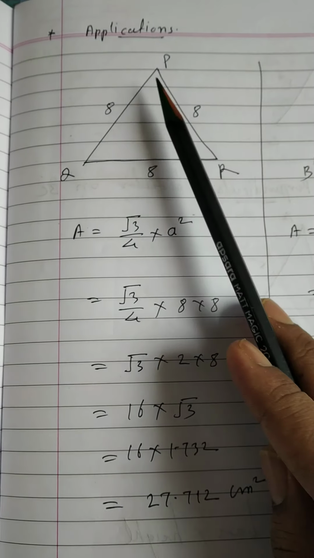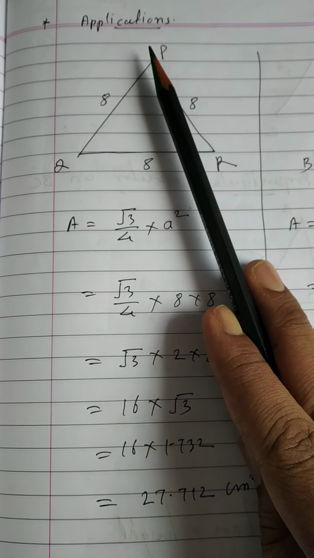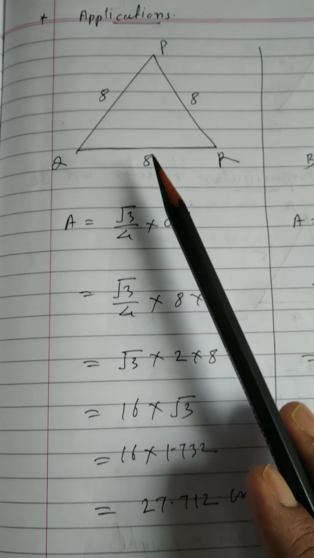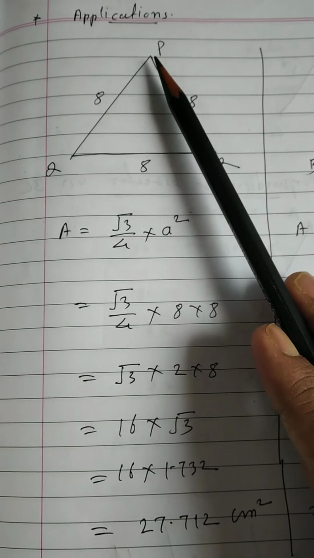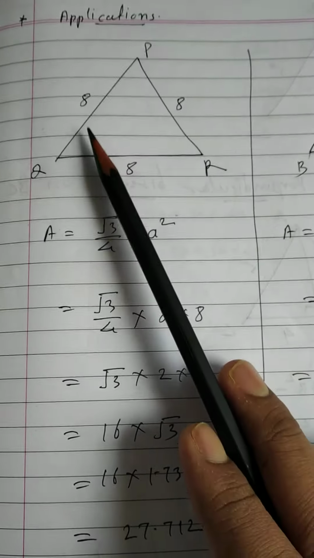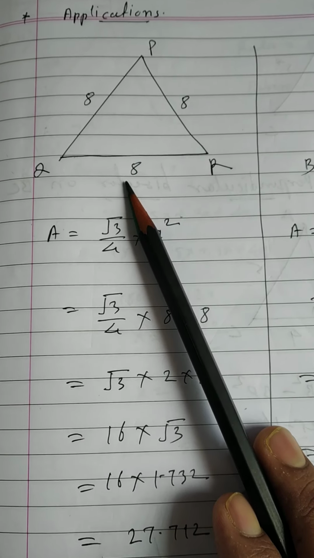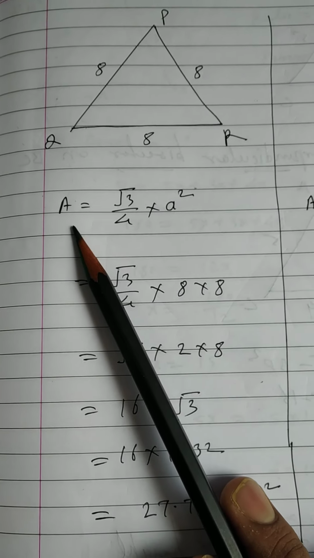Hello everyone. Now we'll be starting with the applications of area and perimeter of triangles. So triangle is a type of plane figure. We have triangle PQR whose sides are 8, 8, 8. So it's an equilateral triangle. So as we know, we can go for the formula straight away.